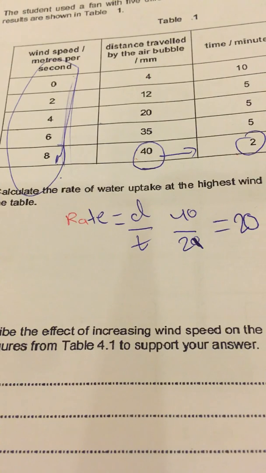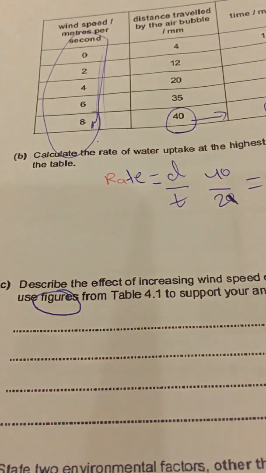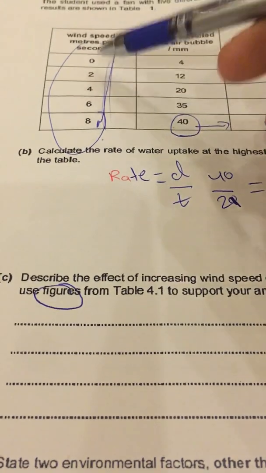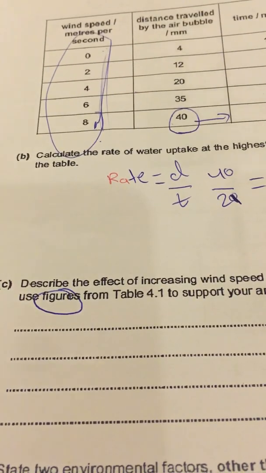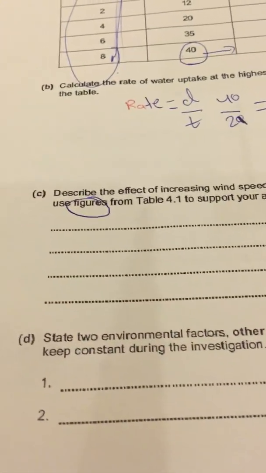The second mark: it is already mentioned in the question to use figures. Don't forget this, please, my students. Whenever you are asked to describe using data from the table or from a graph, you have to use figures. You have to manipulate figures. You have to use numbers. So here we mention that at 0 it was 0.4, then when it becomes 8, the highest one, it becomes 20. What is the relation between 0.4 and 20? It is 50 times greater. Okay? Let's go to the next one.